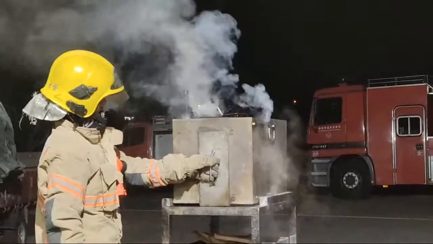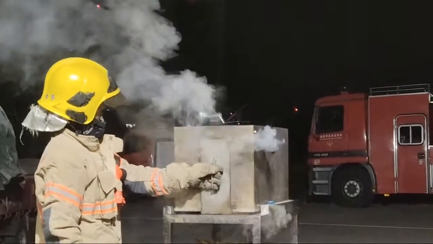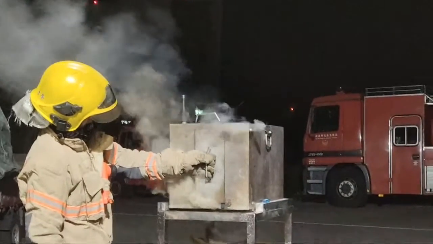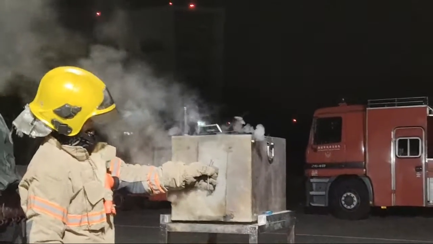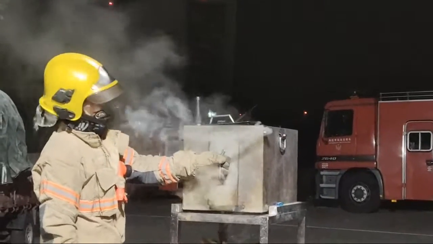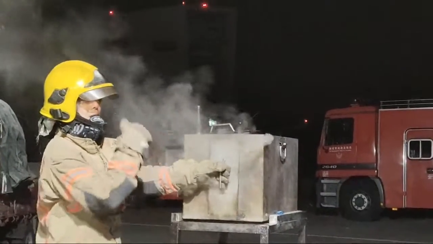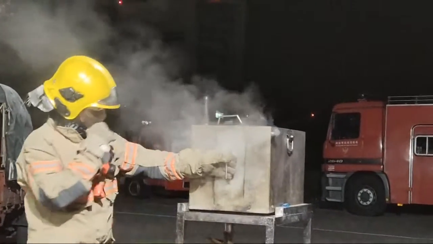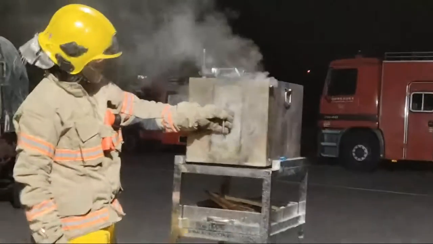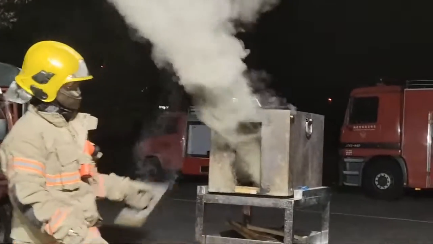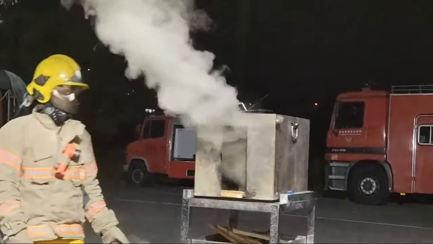Alright, so if you want to see the side, I don't know if you guys can see it, but you can see two different colors. Right above it is white, but down below is yellow-brownish, right? So, like I said, when you're trying to read the smoke, if you see this situation, you're not supposed to get in there, right? You're not supposed to go in there.